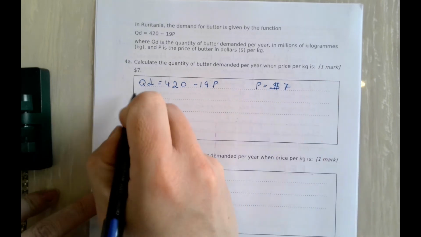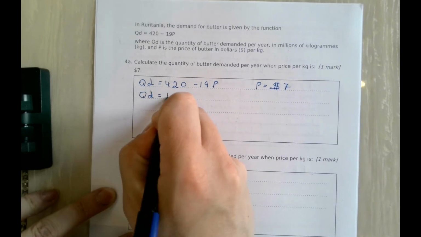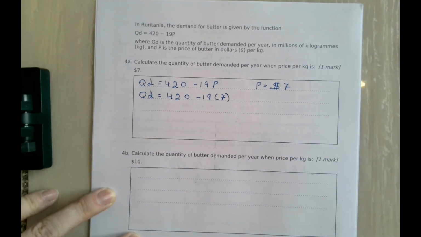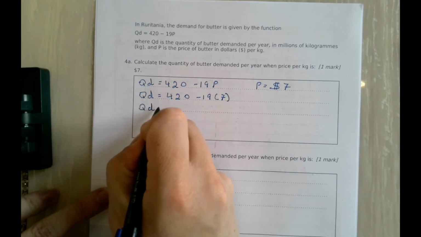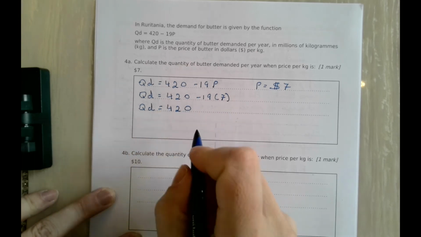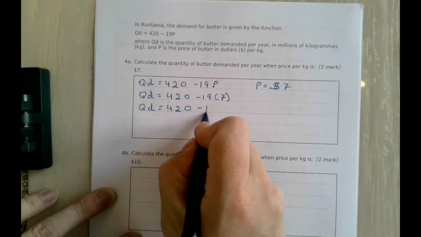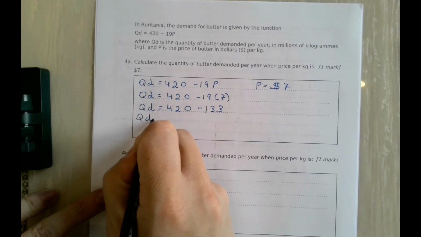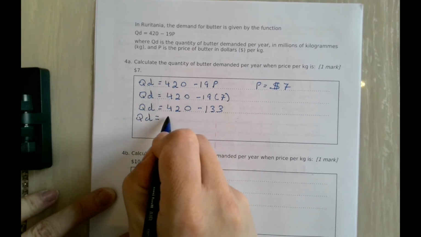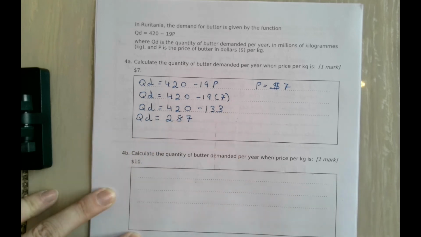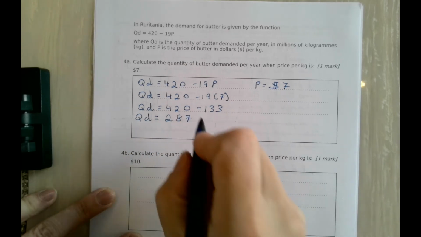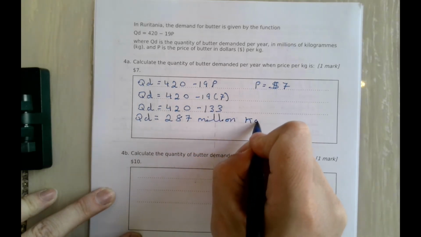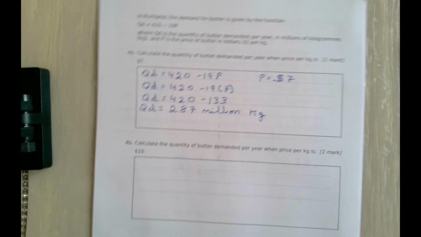I'm just going to write down P equals $7. All we have to do here is substitute in 7 for price. That's all we have to do. Simple as. So QD equals 420 minus 19 times 7, which is 133, and then 420 minus 133 is 287. Now again, lads, 287 million kilograms. That's what it is. Don't forget that.